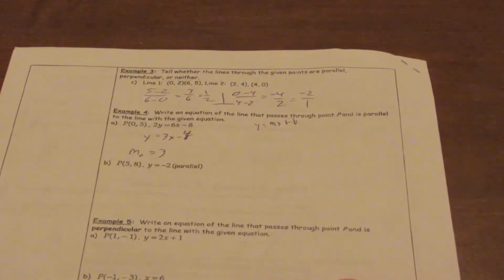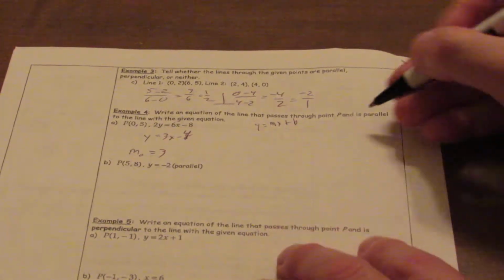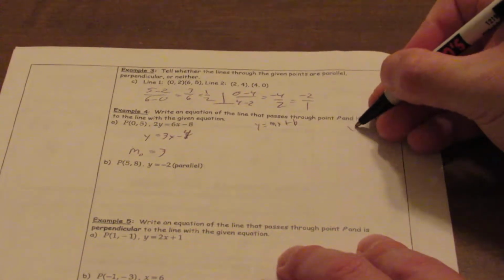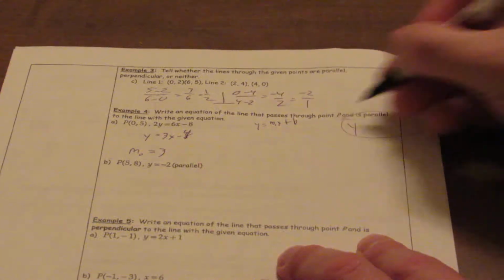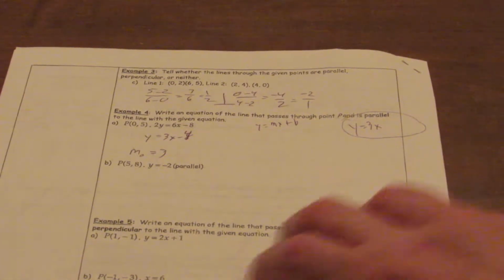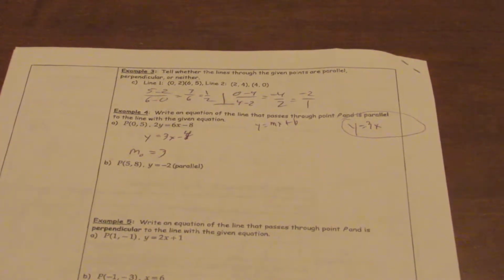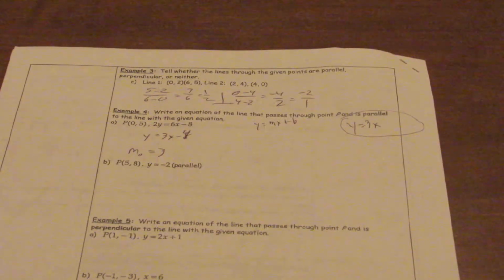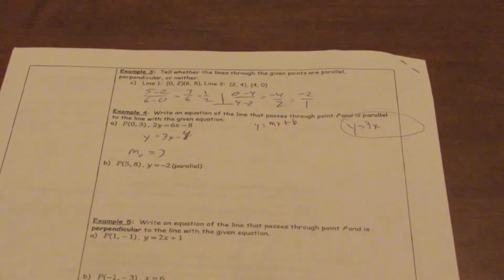The m and the b are what I want. So when I'm writing this equation out, okay, I'm going to put my final answer here. Y equals 3x. What I need is my b. It's not going to be -4 because that's the line I already have. It's going to be the line that goes through 0, 5.